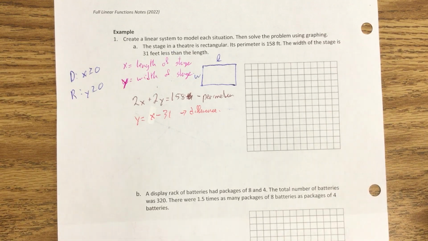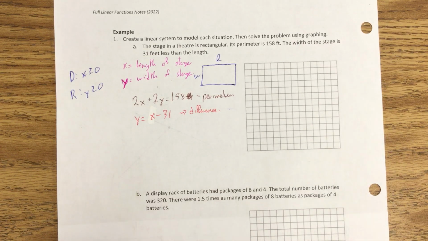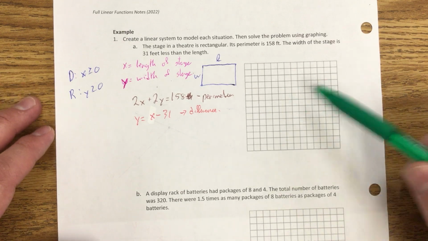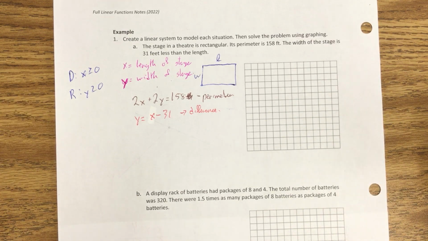Now we graph this out. These equations are somewhat complicated to graph by hand. Not impossible, but we can get a more accurate answer if we plug these into some graphing software. In class, I'm going to show you how to use graphing software, and maybe at some point I will incorporate that into this video as well.